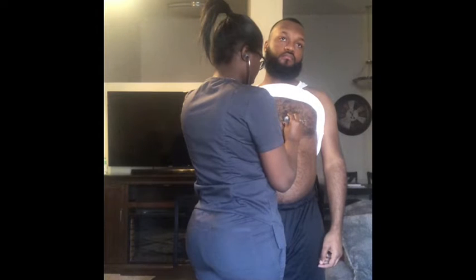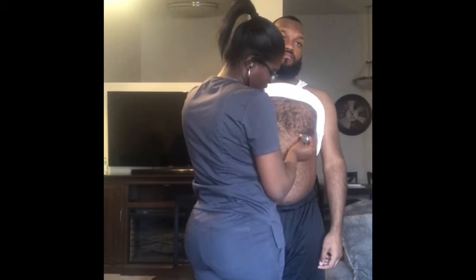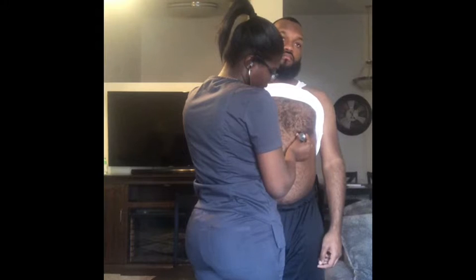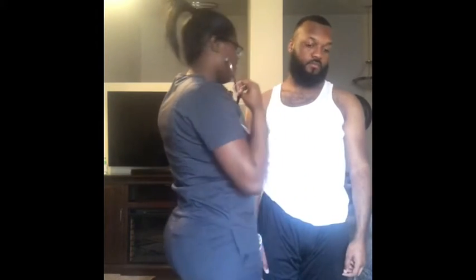And the Erb's point. We're going to go to the tricuspid. And now we're going to go to the mitral. Okay, so there weren't any abnormal heart sounds, such as any S1 and S2 deviations.